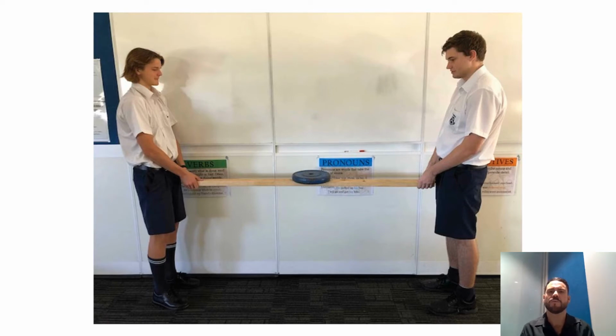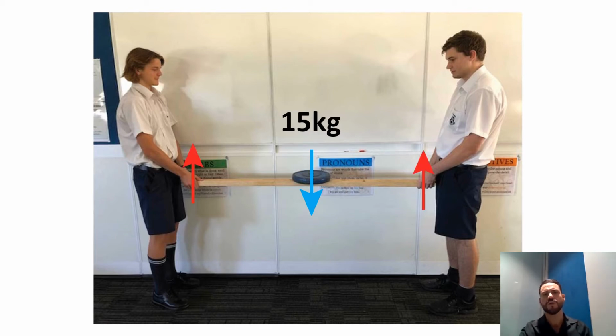Okay, so on to our reactions. Here's an example where we've got two students and they are supporting a beam with a mass in the middle. Now that mass is 15 kilograms. So using just basic mathematical knowledge, we should be able to understand that at both ends of the beam, the students are both feeling a support, a mass in their hands, equal because the mass is in the middle, and that should be equal for both students.